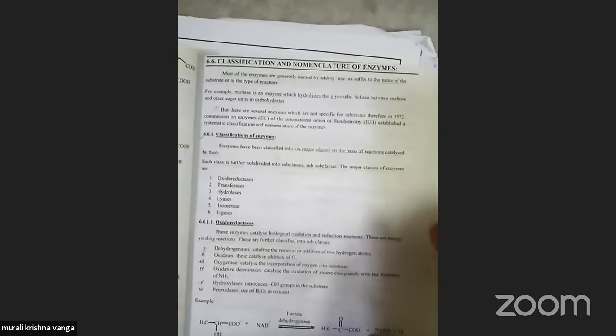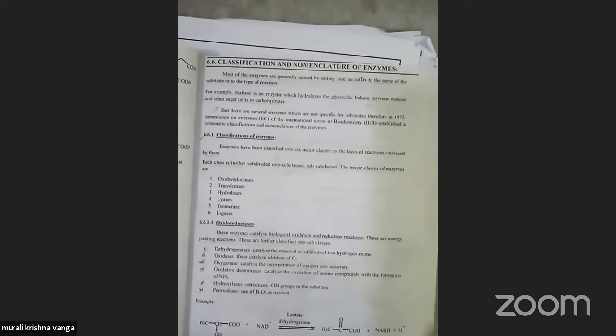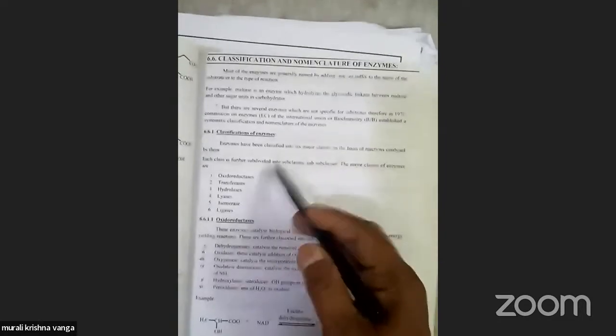Next, classification and nomenclature of enzymes. Classification and nomenclature of enzymes is very, very important. The enzymes have been classified into 6 major classes on the basis of the reaction catalyzed by them. Each class is further subdivided into subclasses. The major classes of enzymes are oxidoreductases, transferases, hydrolases, lyases, isomerases, and ligases.